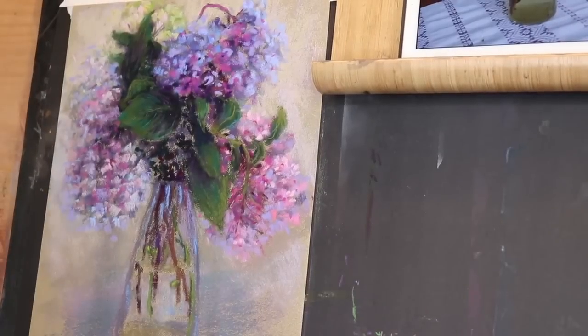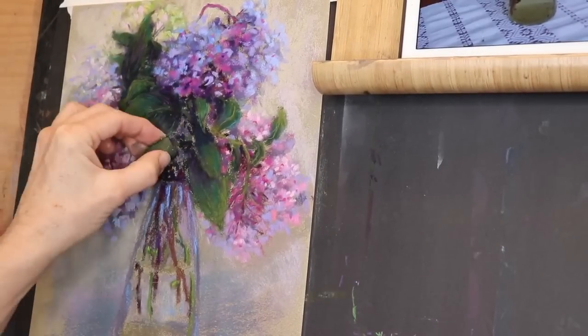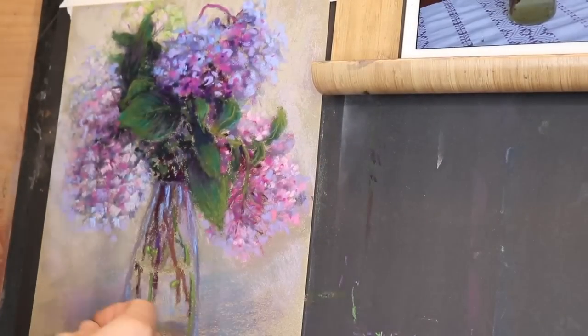Some of this that I'm applying now in the kind of the center where those leaves are, deep down where the stems are going into the glasses, it may appear to be a little bit dark, but again, I'm getting my dark down first so that I can layer my lights down.